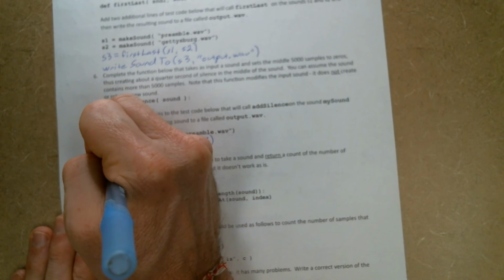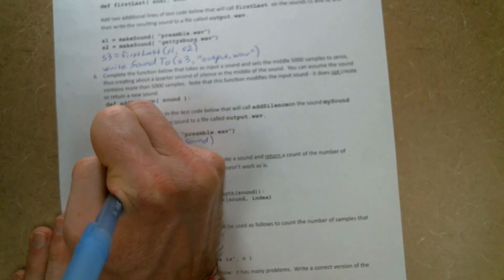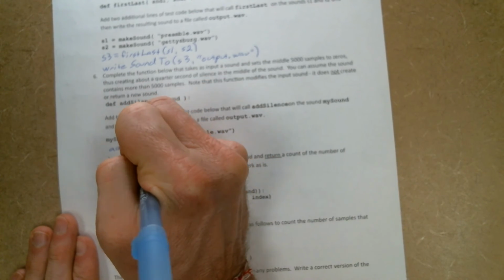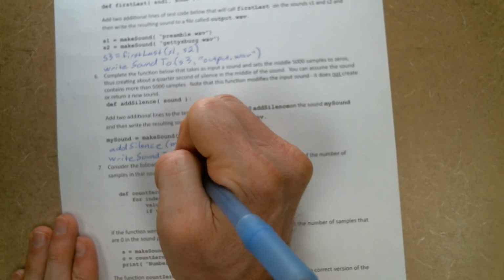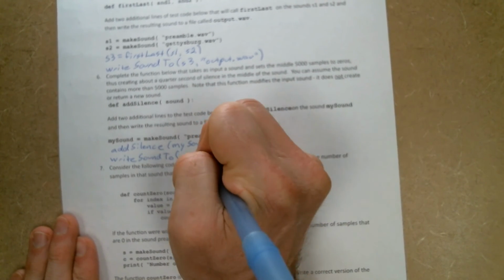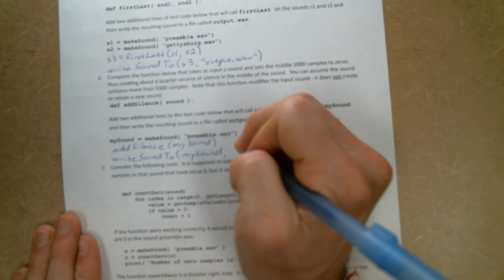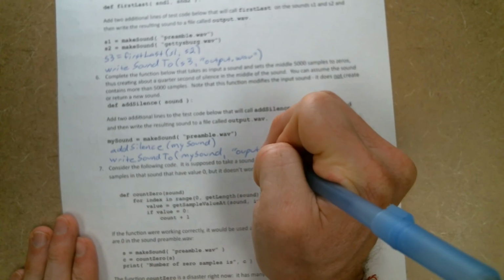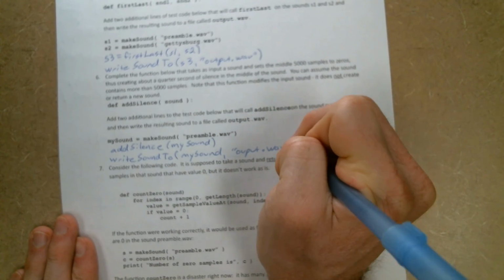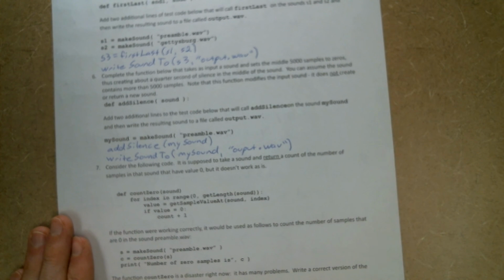So when I want to write it to a file, I'm going to write sound2. And again, I'm just using my sound again because my function directly changed that. And again, it wants it to go to output dot wave. All right, so that would be kind of the sample test code for that one.